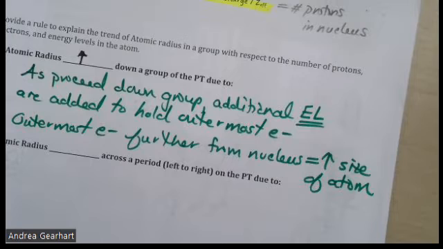Neon, could you choose an element for us? Any element. Neon, that's a great choice.